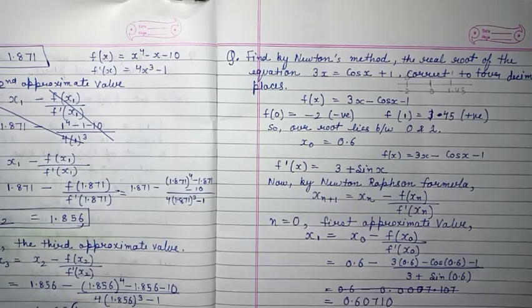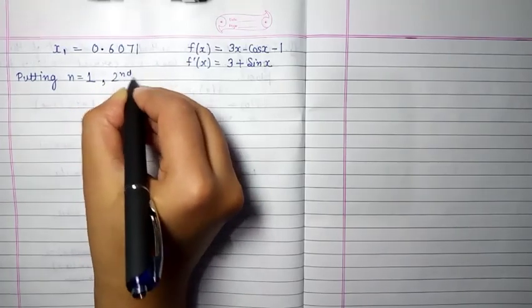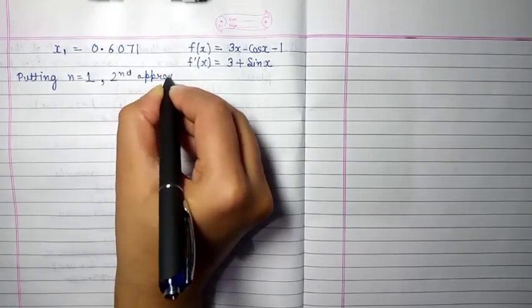Now similarly, if we put n equal to 1, we will get the second approximate value.